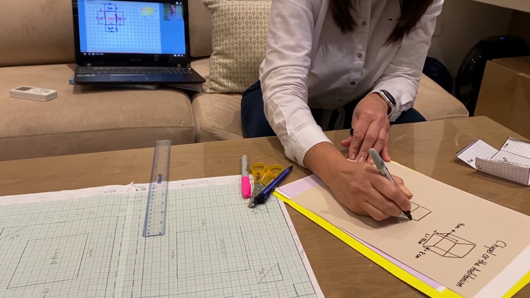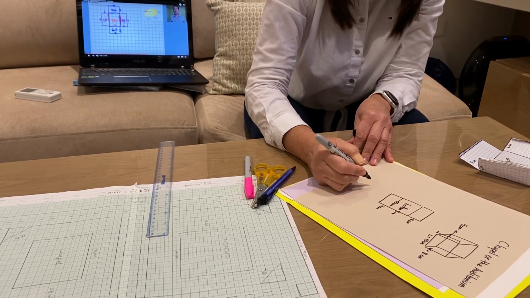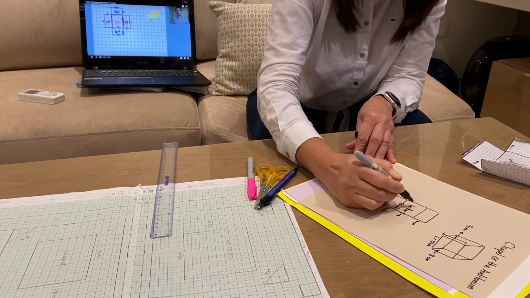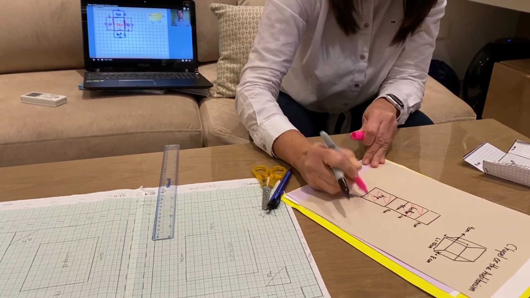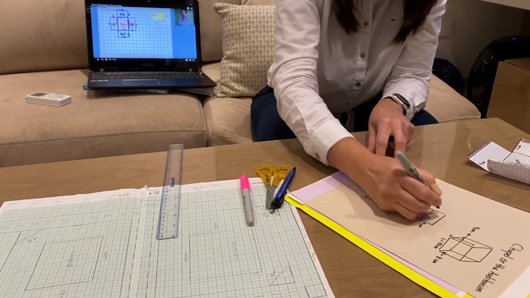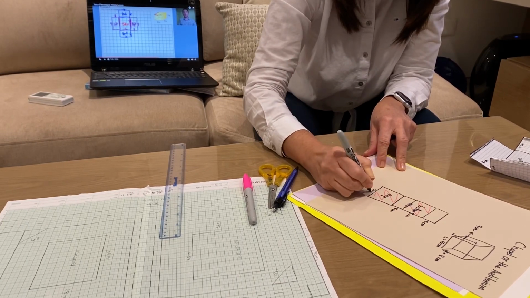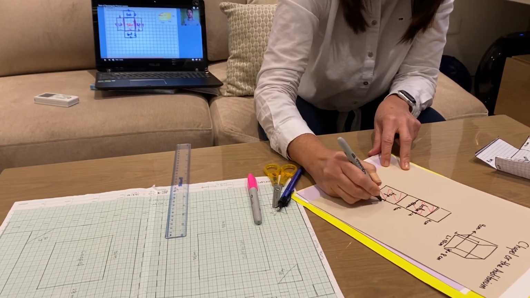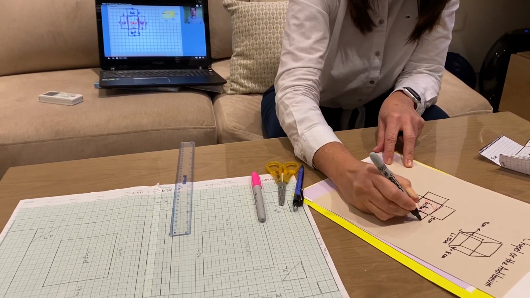Since we know that this is an altitude or a height of 4 centimeters, then you will need to do 4 centimeters here. Then you will draw the top. The top and the bottom need to have exactly the same size, because if not, it won't close. So all of these are 10 centimeters, and since this is 10 by 8, this is 8 centimeters too.